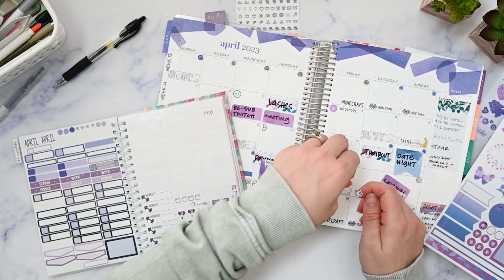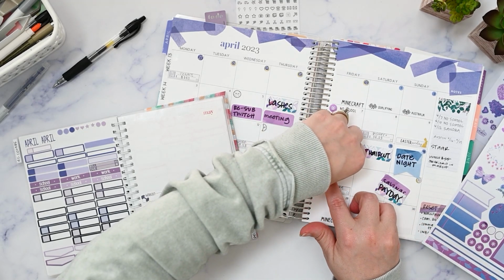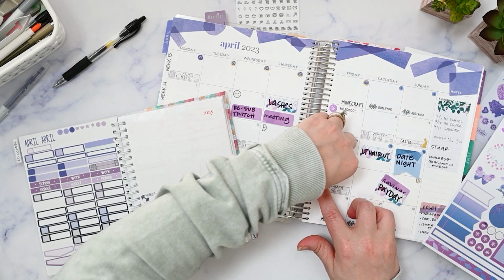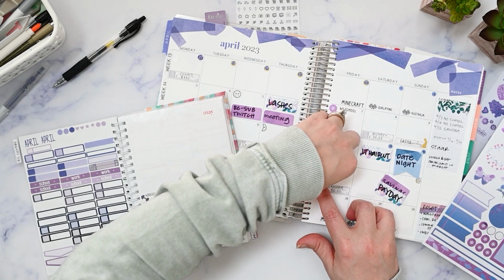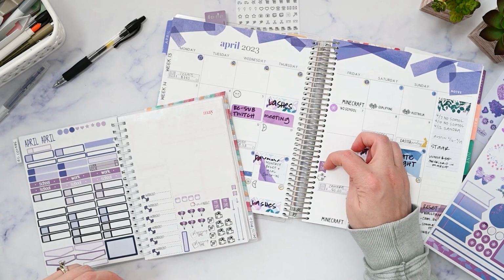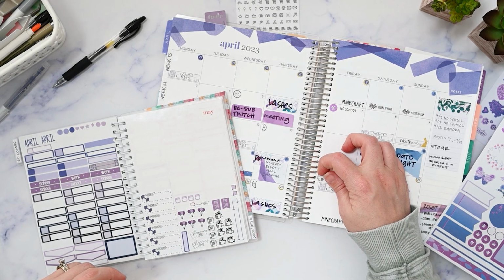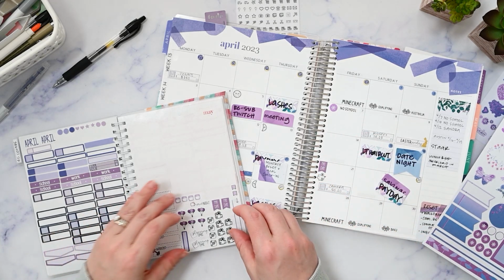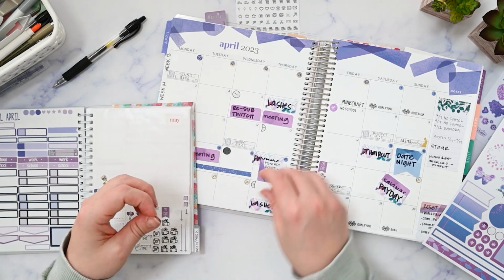So we've got a little payday flag and then a savings deposit guy. Do I want to put him here or here? Put him there. Okay, and then the other payday flag goes here.